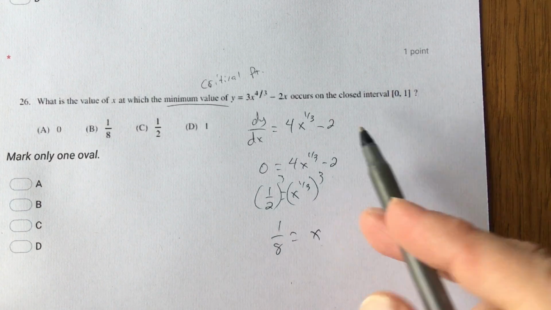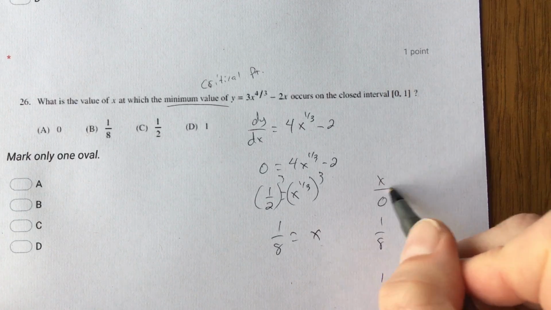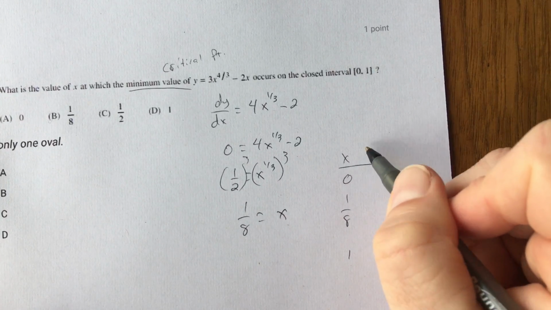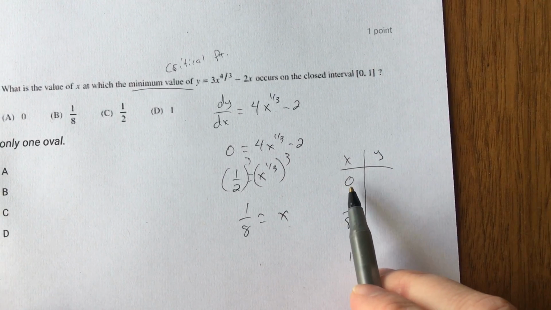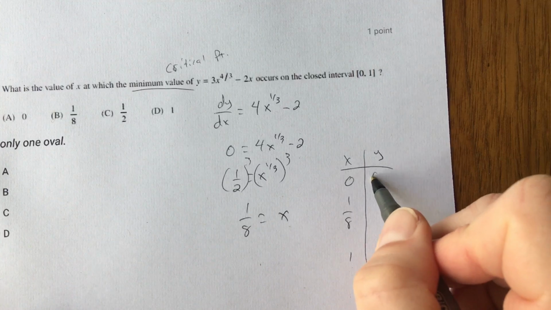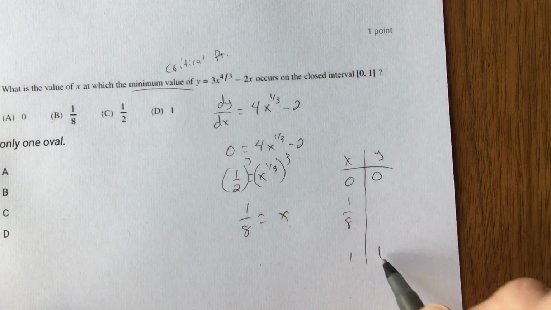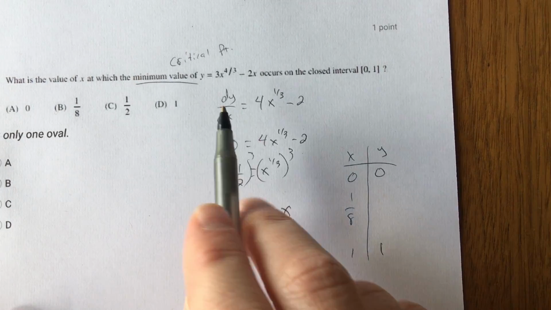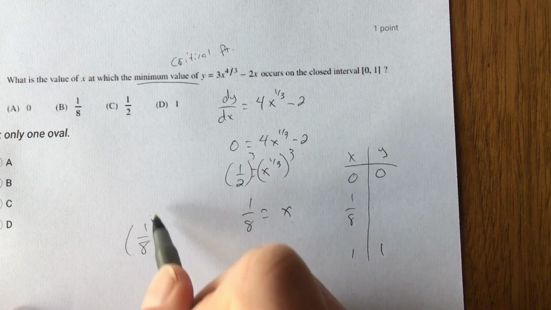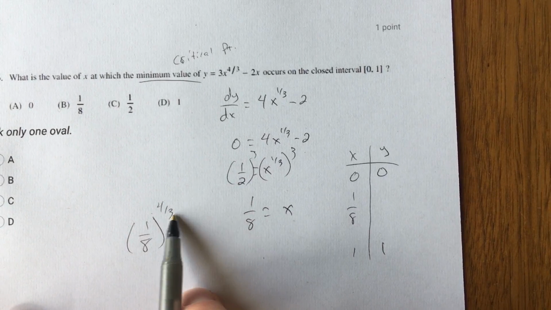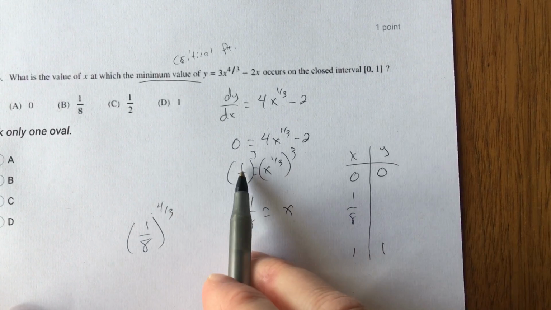You really should test it, so we should go 0, 1/8, 1 for x, and then test these into the function, because they might have been sneaky. Maybe 0 ends up being the minimum, so if I put 0 in, I'm going to get 0 for that. If I put 1 in, I'm going to get 3 minus 2, which is 1. So if I put 1/8 in, this is where it gets really hard. How do I do 1/8 to the 4/3, right? So the third root of 1/8 is 1/2. We did it kind of the backwards of this.